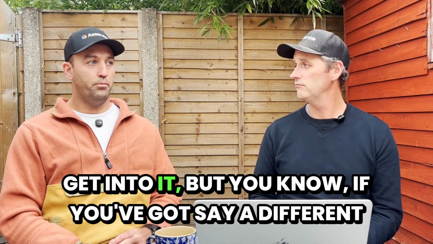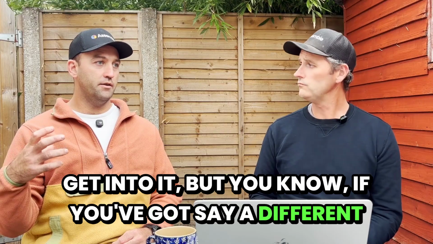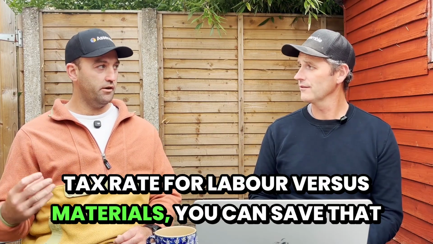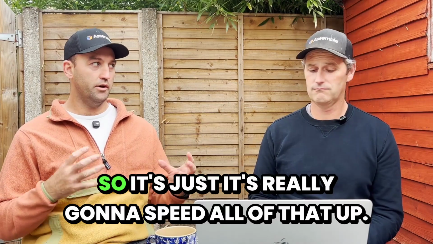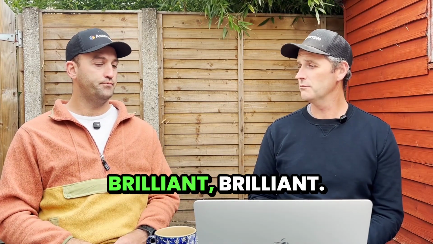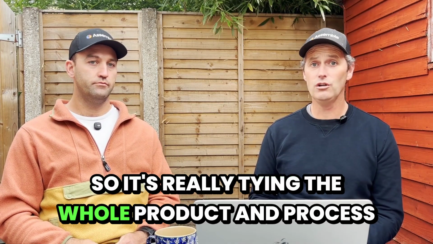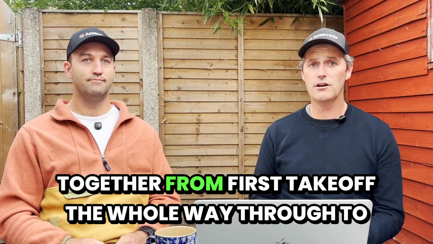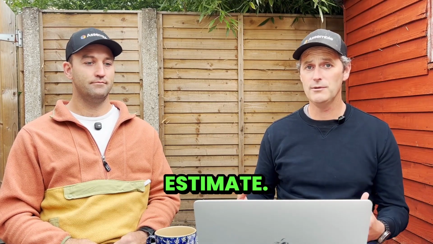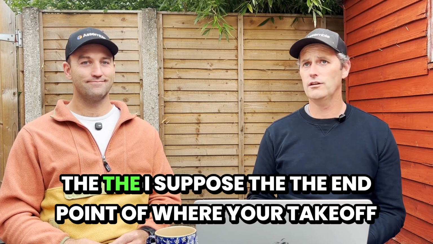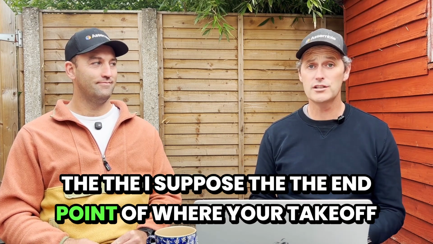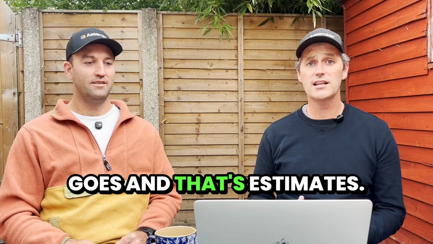We're going to get into it, but if you've got, say, a different tax rate for labor versus materials, you can save that in your templates, which then carries through to your estimates. So it's really going to speed all of that up. Brilliant. So it's really tying the whole product and process together from first takeoff the whole way through to estimate. And that's a great segue into the final release, or I suppose the end point of where your takeoff goes, and that's estimates.